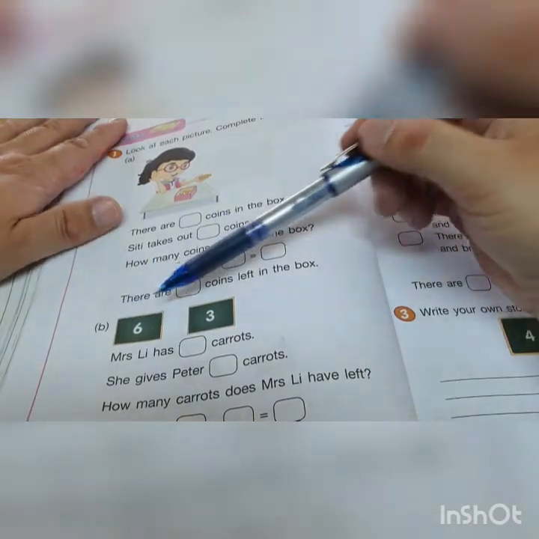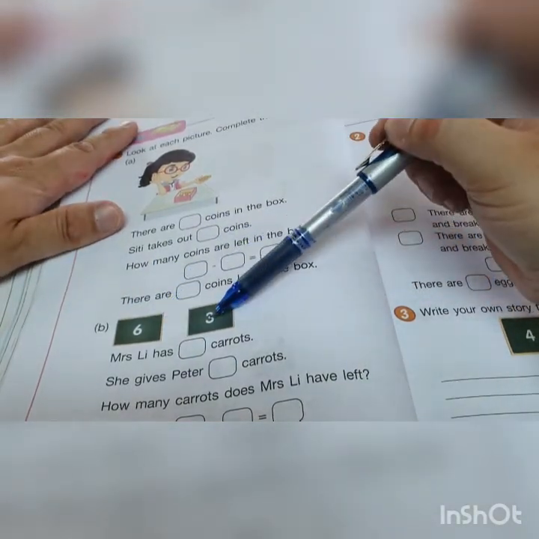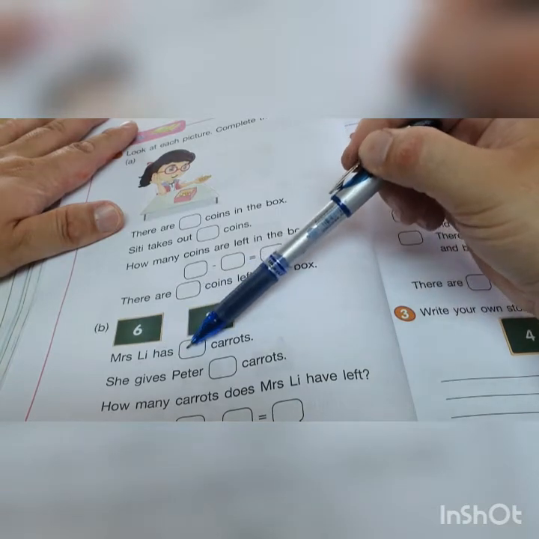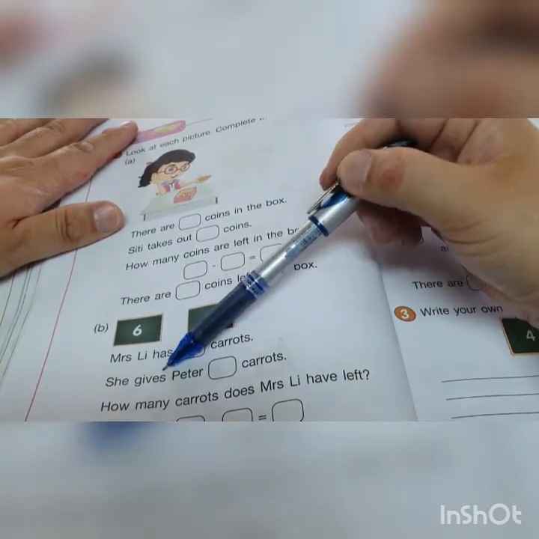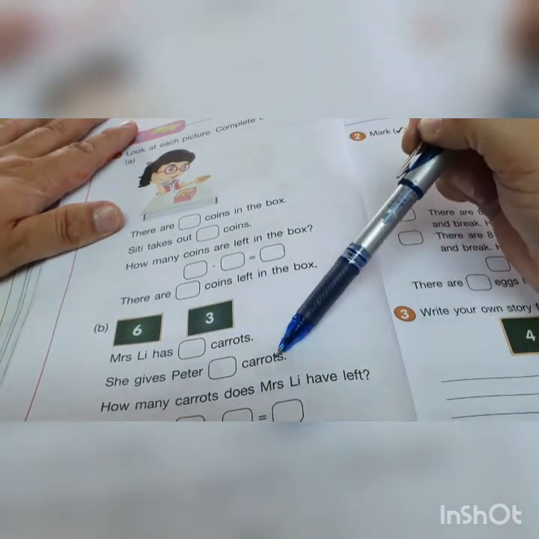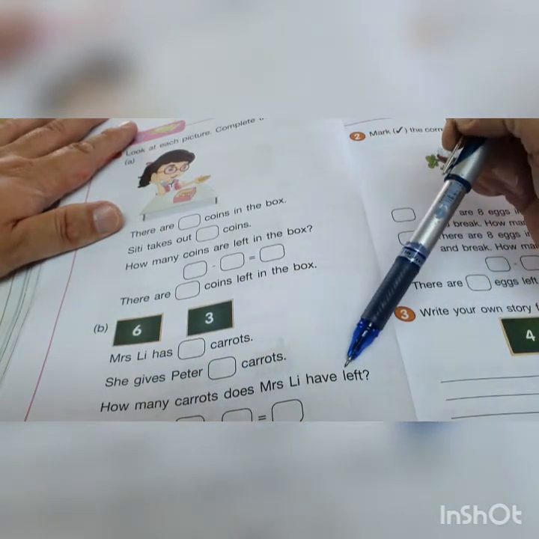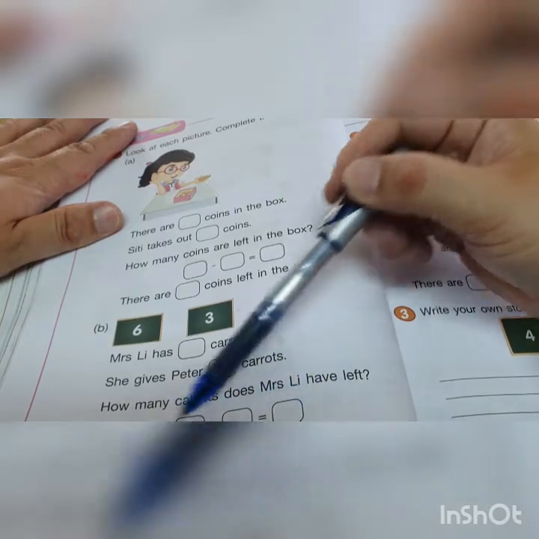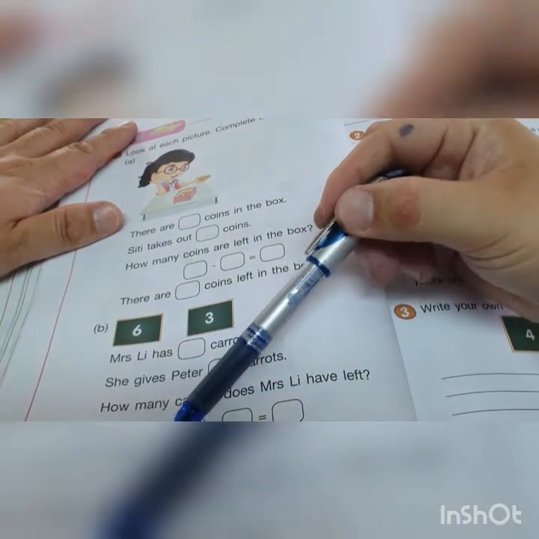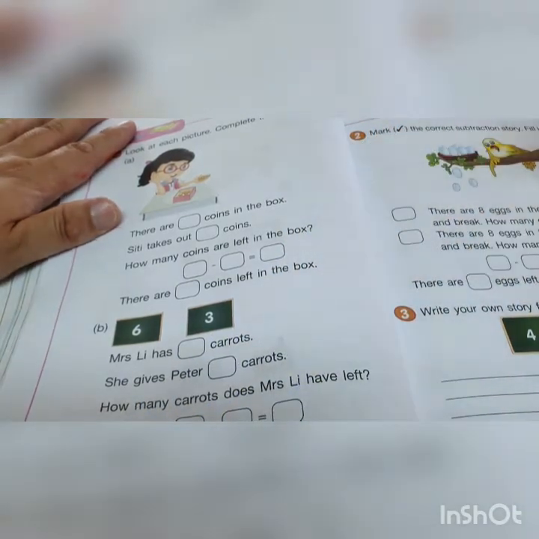And then B, you have 2 numbers, 6 and 3. Mrs. Lee has carrots. She gives Peter carrots. How many carrots does Mrs. Lee have left? And then the number sentence. Answer: Mrs. Lee has carrots left.